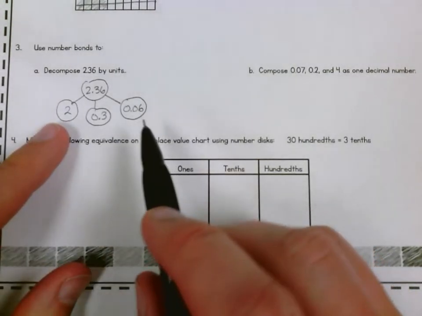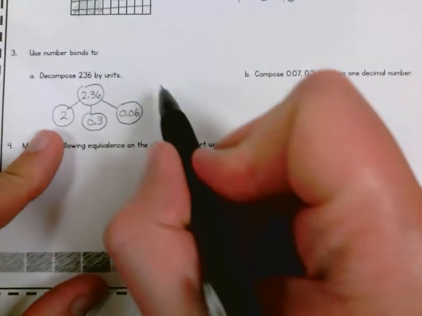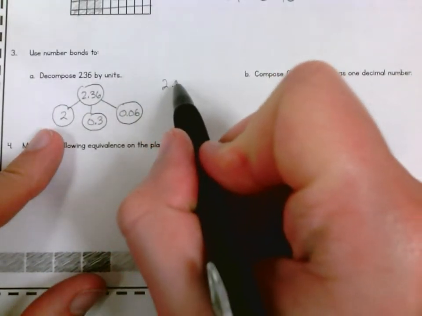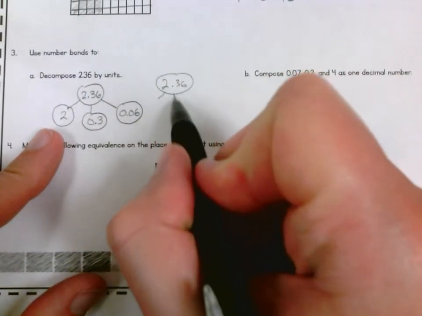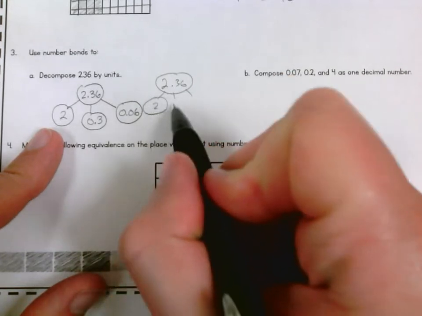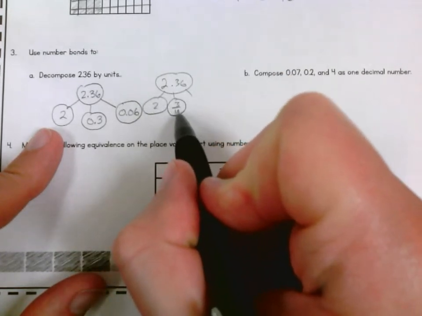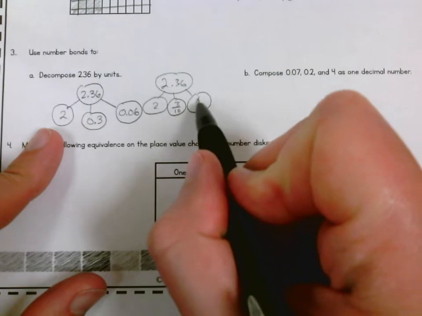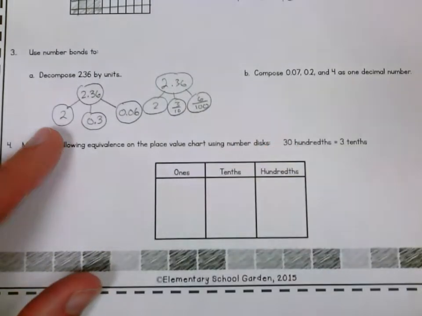Alternatively, we could have done this with fractions, just to be thorough here. This would also be acceptable. 2, 3 tenths, and 6 hundredths. That's another way to say that.